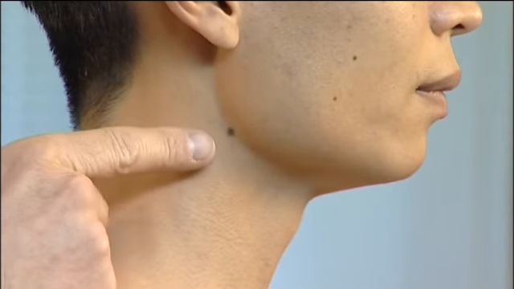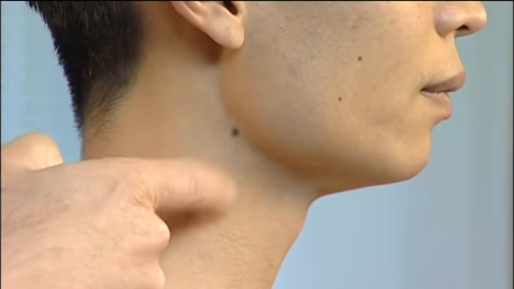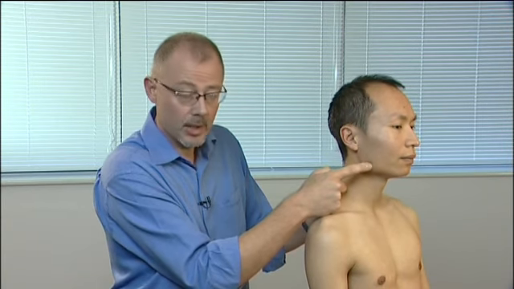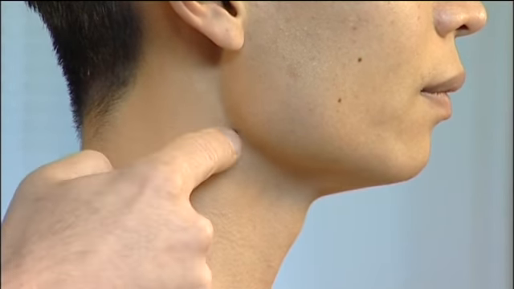Mark your point in between the sternocleidomastoid and the angle of the mandible. It's in a nice depression. It's not on bone, it's not on muscle. It's in a depression in between the two.